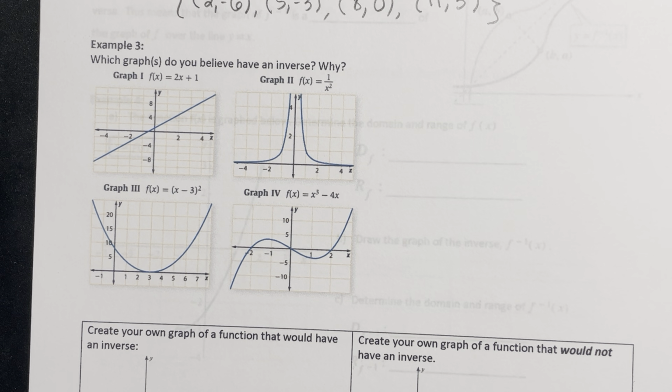If we look at a graphical representation, I've got 4 different graphs here, and we just want to explore for a moment and see which one of these graphs, or maybe multiple, which graphs do you believe have an inverse and why? So if you want to pause the video real quick and just make an educated guess of which ones you think will have an inverse, and then resume when you're ready to discuss it.